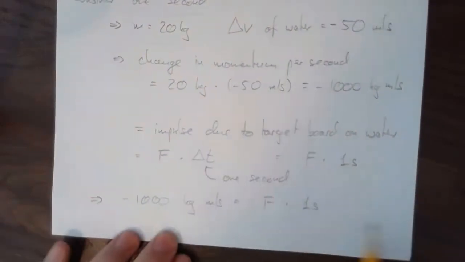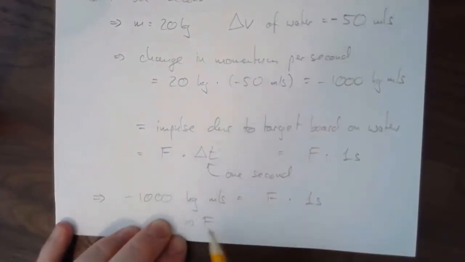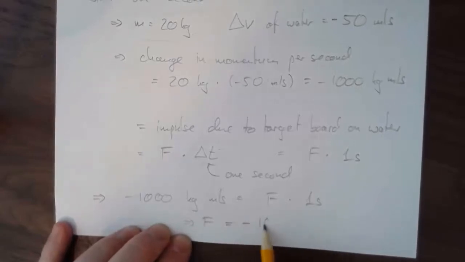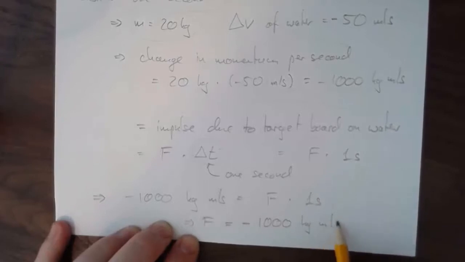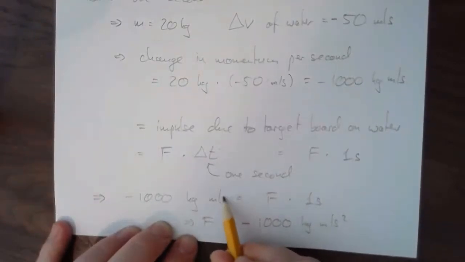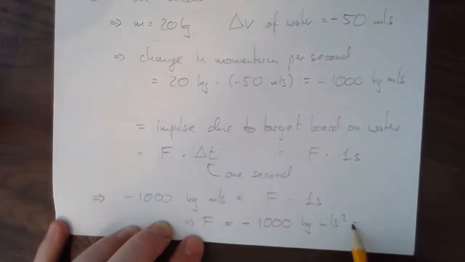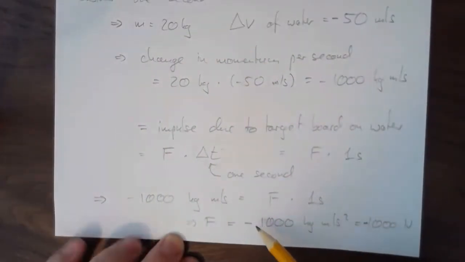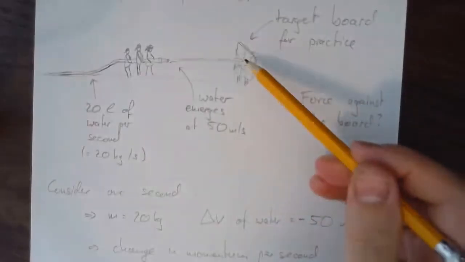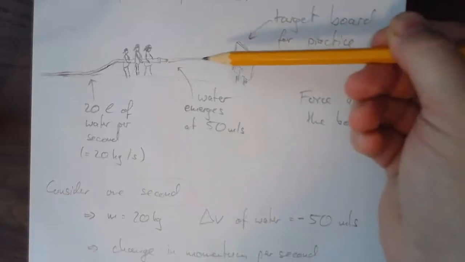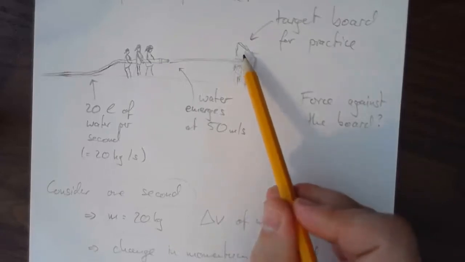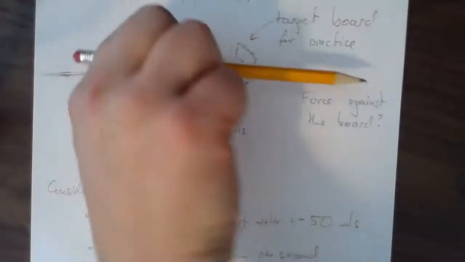Well, that's easy. That makes the force due to the board on the water, and conversely of the water on the board by Newton's third law, it's the same in both directions, minus 1000 kilogram meters per second squared. When I divide by 1 second, I get a second per second squared over here. So that is 1000 newtons. It's minus 1000 newtons, but notice I worked out the force on the water due to the board. The board's pushing the water to the left, because it hits it and stops the water. Conversely, the force on the board due to the water is 1000 newtons to the right.